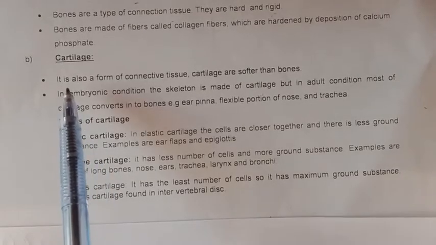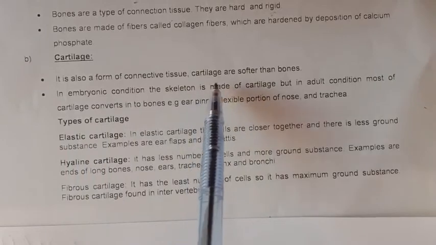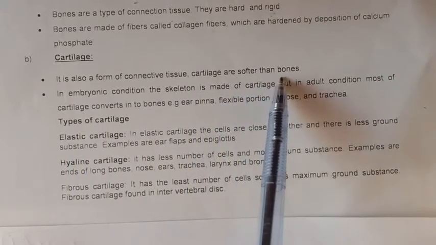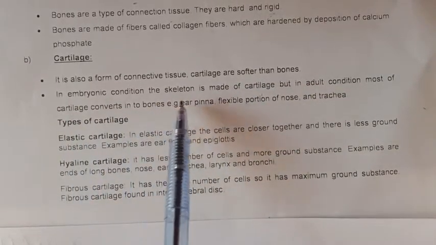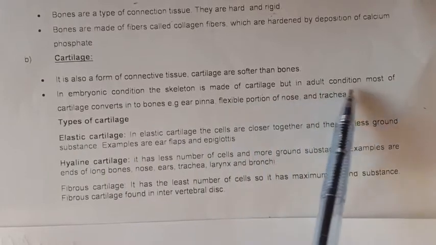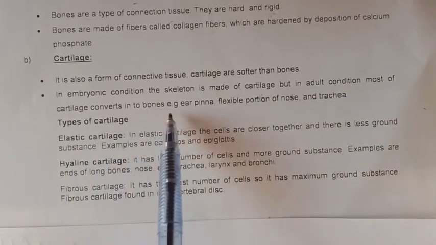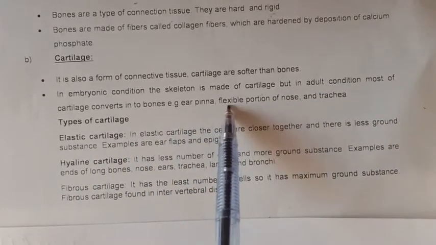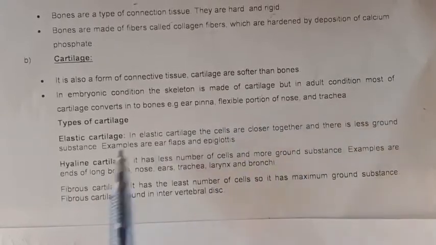Cartilage is also a connective tissue. Cartilage is softer than bone. In the embryonic condition, the skeleton is made of cartilage, but in the adult condition, most of the cartilage is converted into bones, except the hair pinna, the flexible portion of the nose, and the trachea.